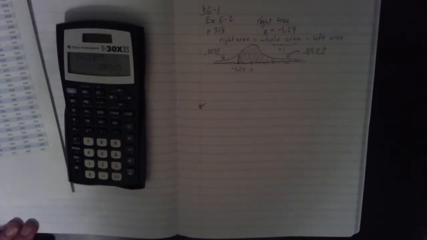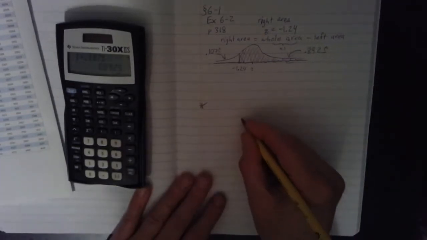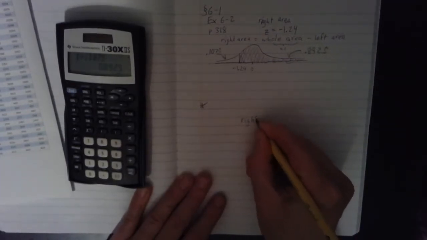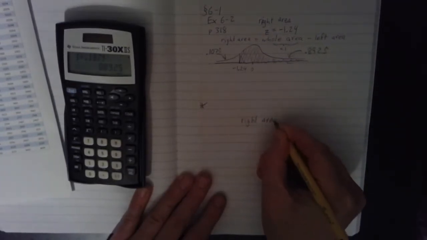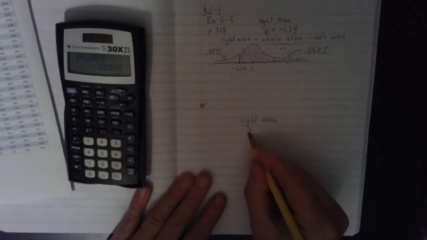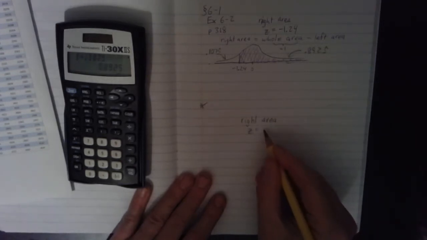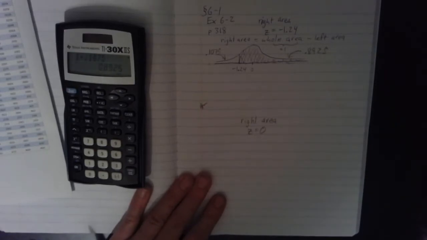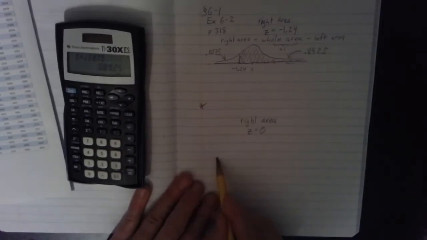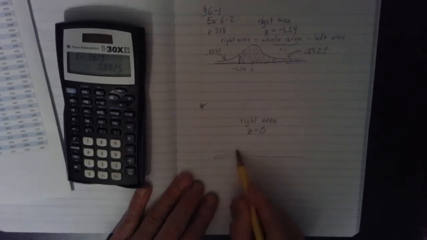Okay, let's do a different example. I'm just going to make one up. Let's find the right area for z equals 0. Let's try that. All right, so let's sketch the curve. There it is.